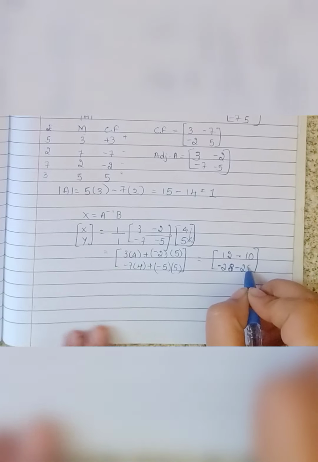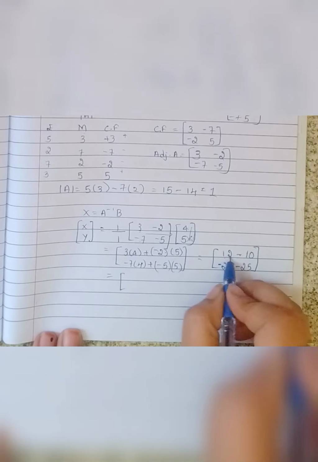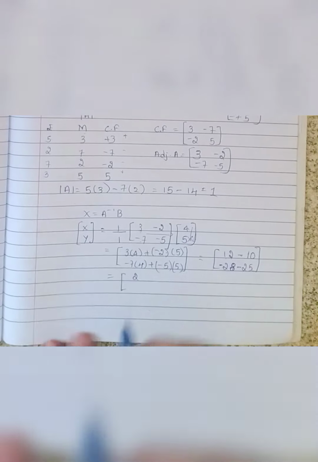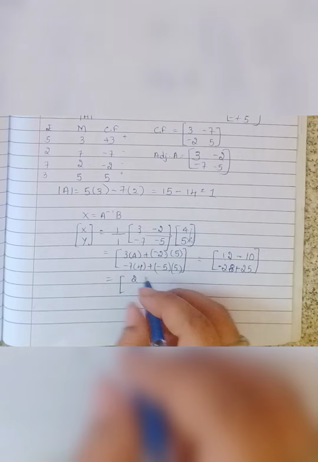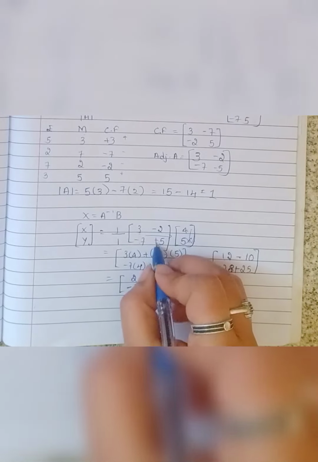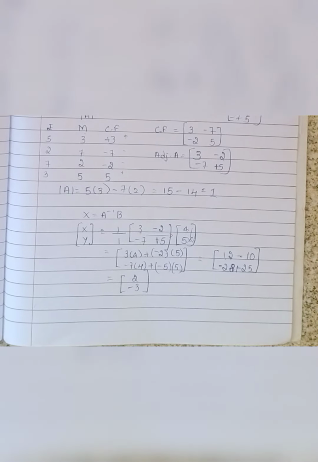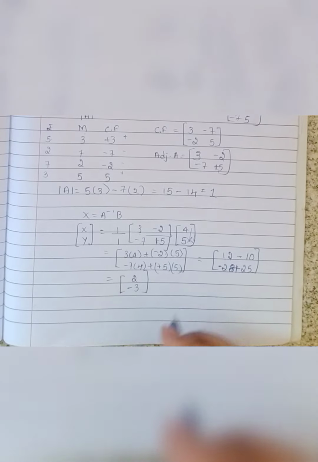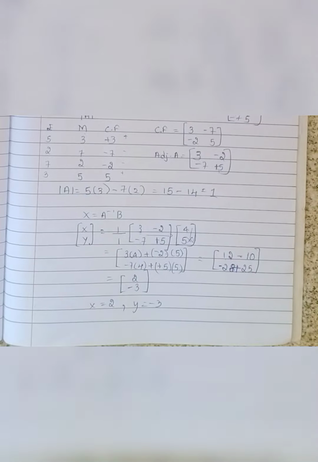5 5s are 25, which is equal to... 12 minus 10 is 2. 28, which is minus 28. This is plus. 25 is minus 3. Okay, this is actually plus, right? Yeah, plus 5. Sorry, this is plus 5. So plus 5. It is plus 25, which is minus 3. So therefore, finally, we have to write x is 2, y is minus 3.